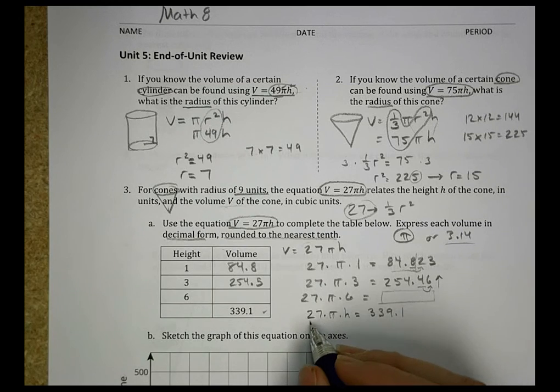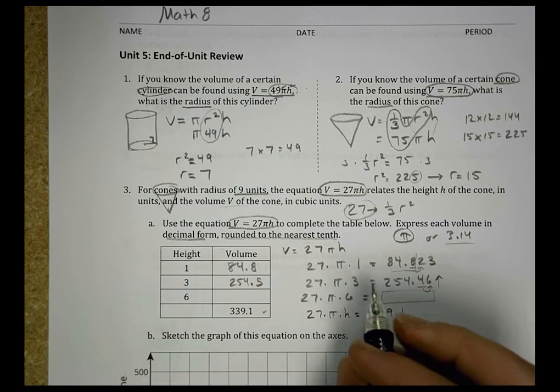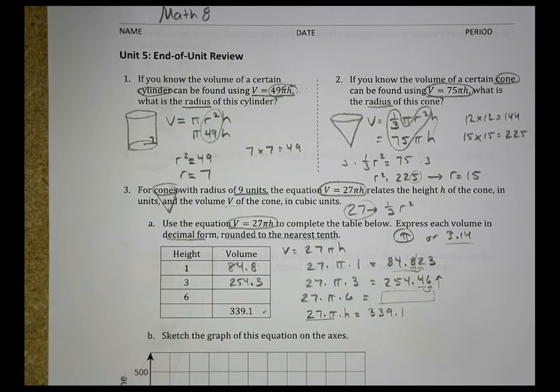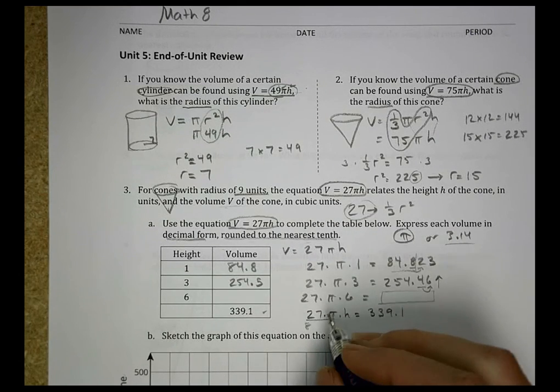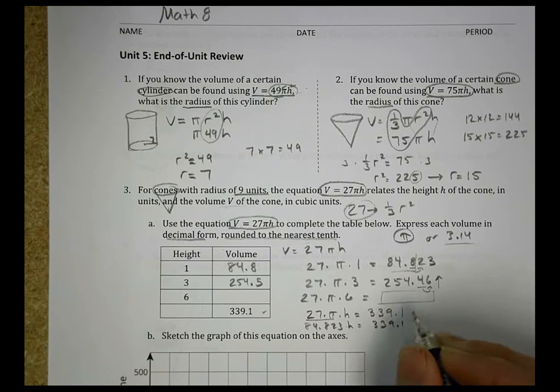So to solve this, the thing you might want to do first is recognize that you're going to do 27 times pi, or you could divide first. When you do 27 times pi, what I come up with is about 84.823 h equals 339.1.